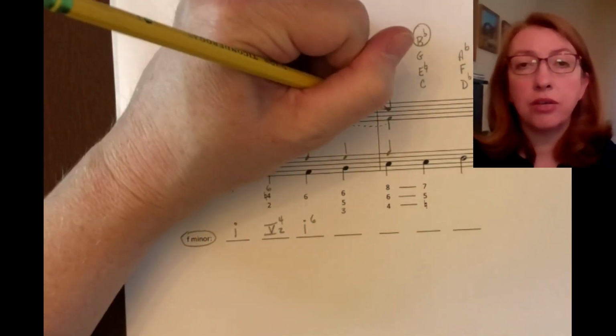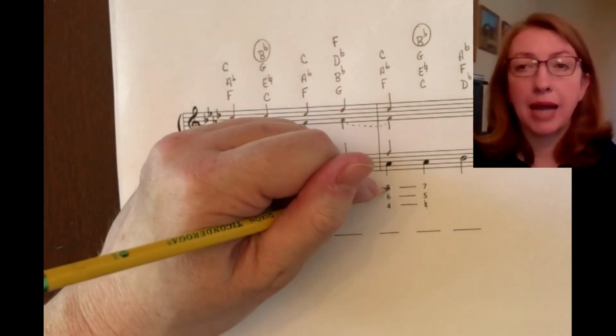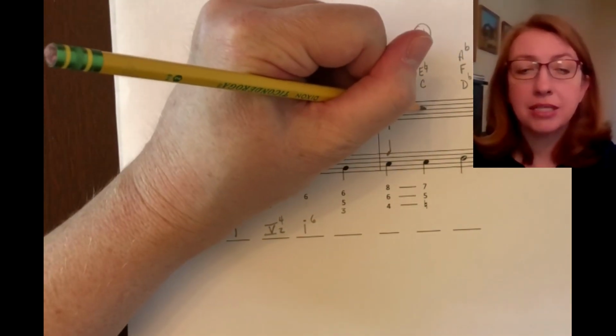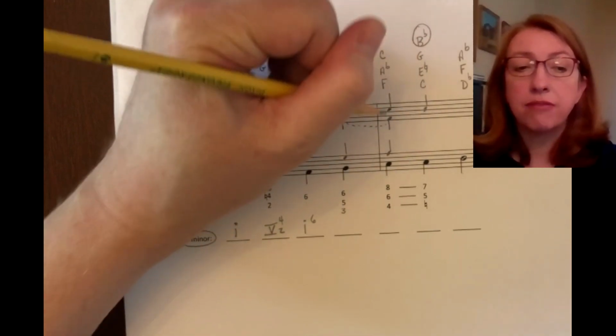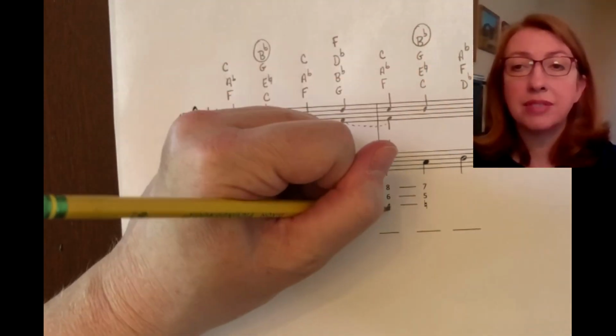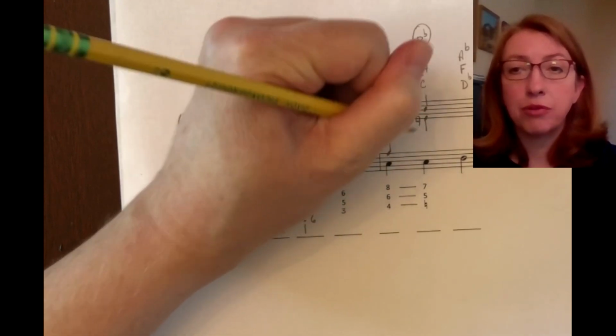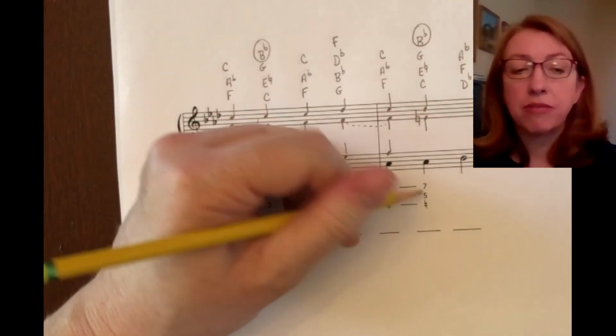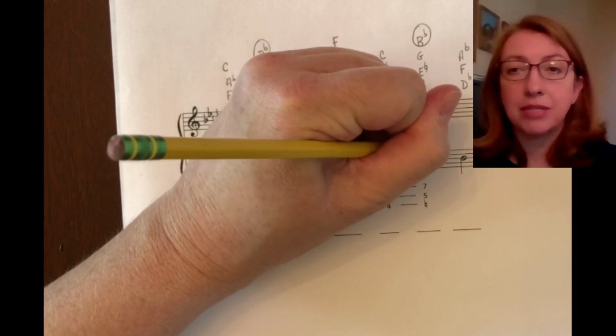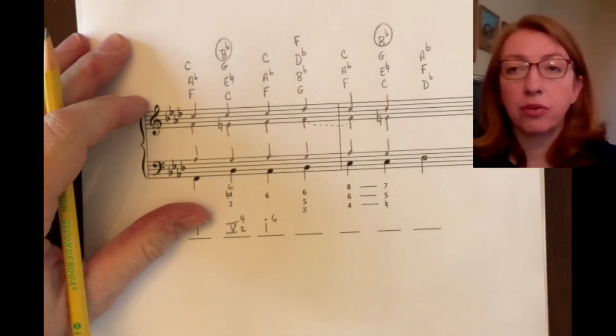Moving ahead, we're going to use the figures in the figured bass to guide us in our part writing. The dashes tell us how each voice moves. The fourth above the bass, which is an F, moves down to an E natural. The sixth above the bass, which is an A flat, moves down to G, and the octave above the bass, which is a C, moves down to B flat. That B flat is the chordal seventh.